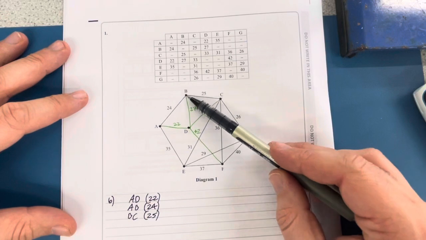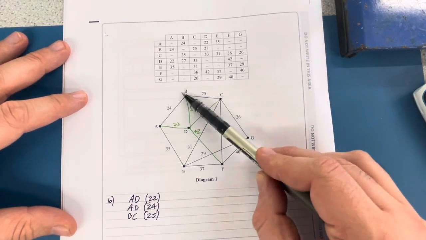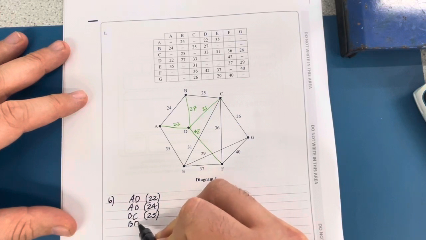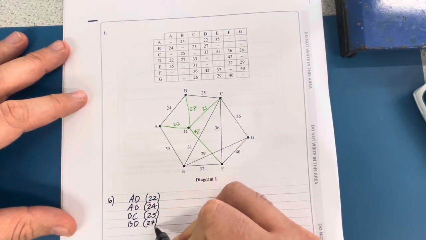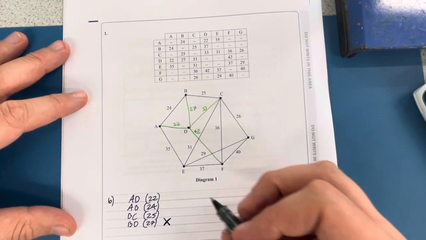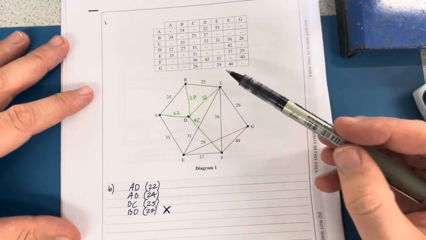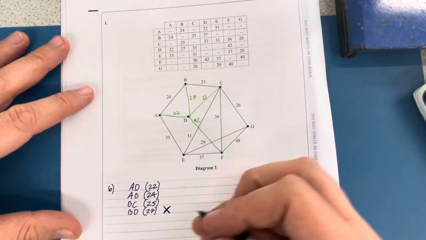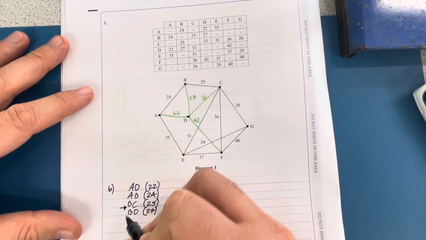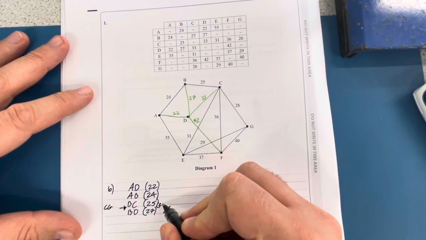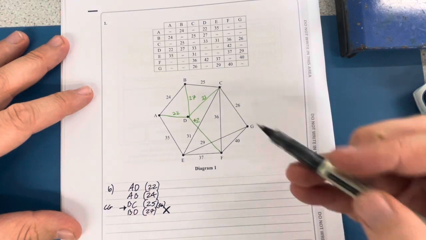We've got a 27, but that's going to create a cycle here, so we don't want that. But I do need to put it down. So BD, 27. I'm just going to put a big cross here just to indicate that I'm not selecting it. Oh no, 26 needs to go in there. In there we have CG, which is 26. Apologies, I missed that one off.